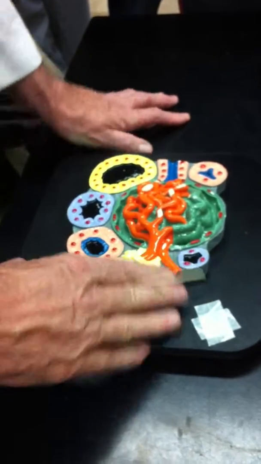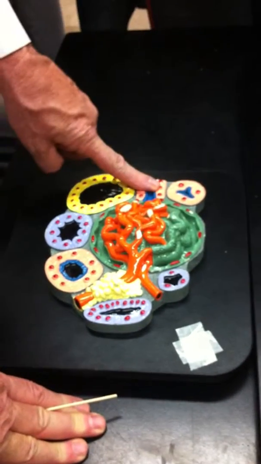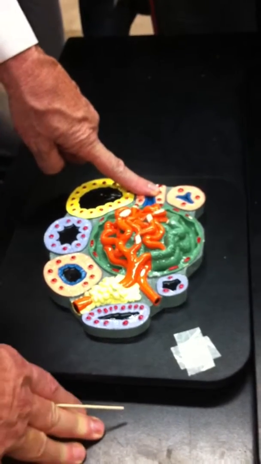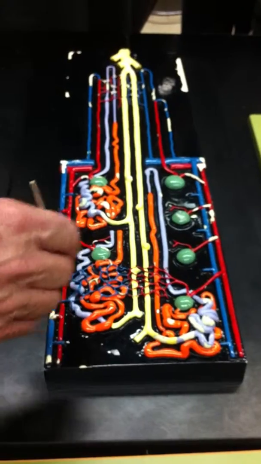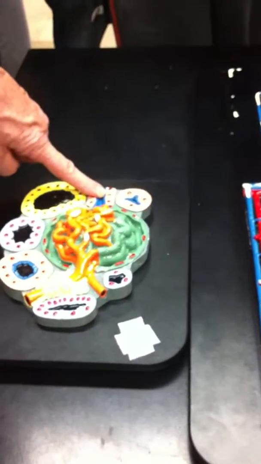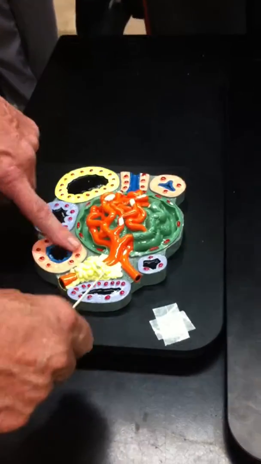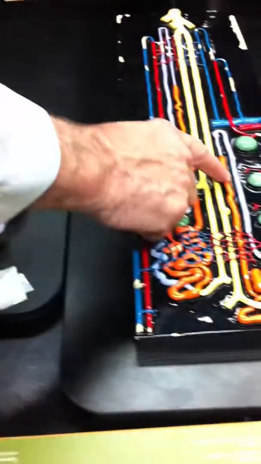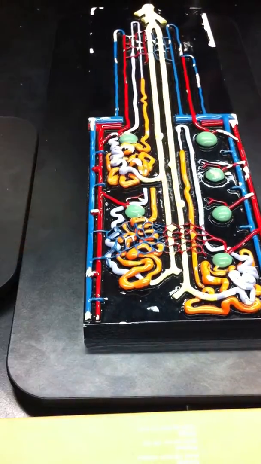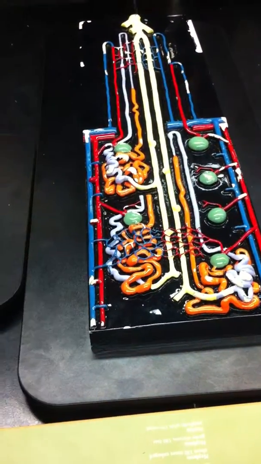Now, to follow this through here, what are we looking at? Okay, we see the pink here, or whatever the salmon color, is the beginning of the PCT. So here we are in the proximal convoluted tubule, which is orange over here. But this is the beginning of the proximal convoluted tubule. This is proximal convoluted tubule. And then we start going down the descending limb. Now you can see that this is the same color as this, so this is actually the descending limb of the loop of Henle.